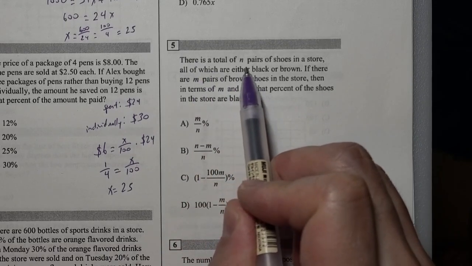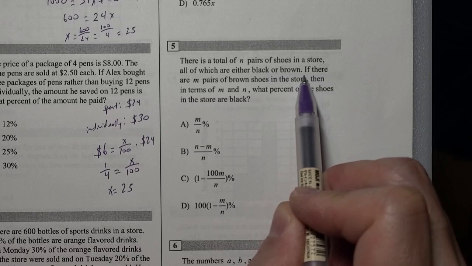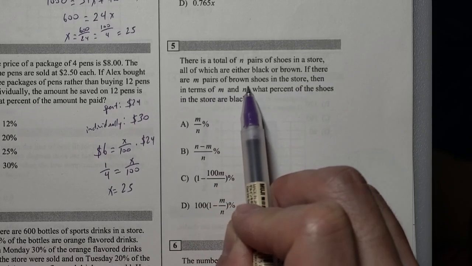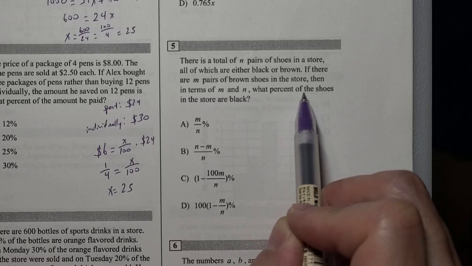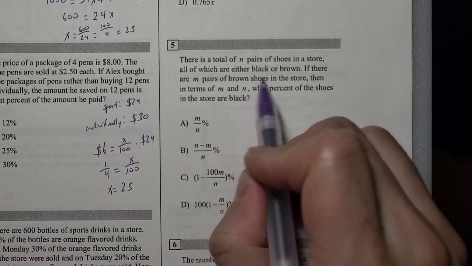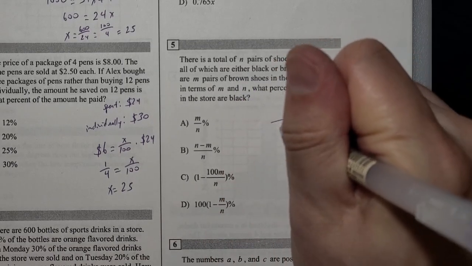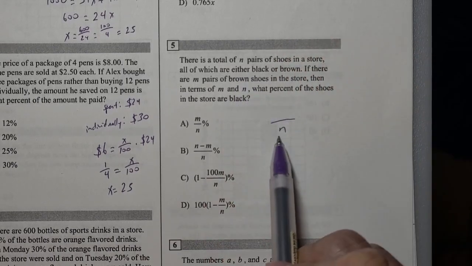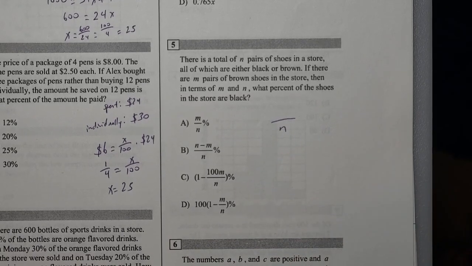There is a total of N pairs of shoes in a store, all of which are either black or brown. If there are M pairs of brown shoes in the store, then in terms of M and N, what percent of the shoes in the store are black? Okay, so there's a total of N pairs of shoes, so the denominator should be the total. We're basically going to set a ratio, and then we'll change it to percent afterward.